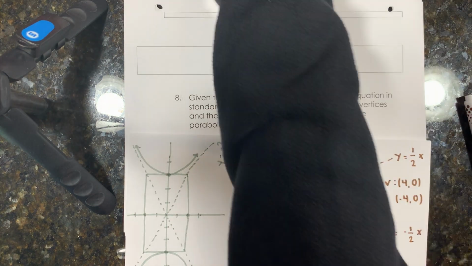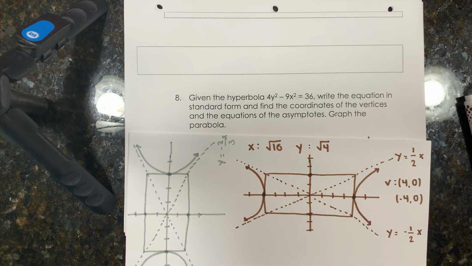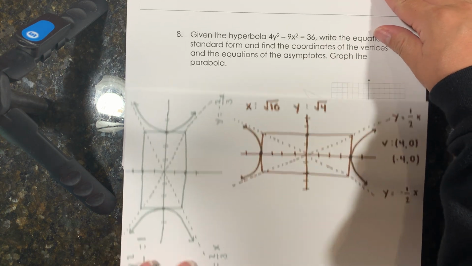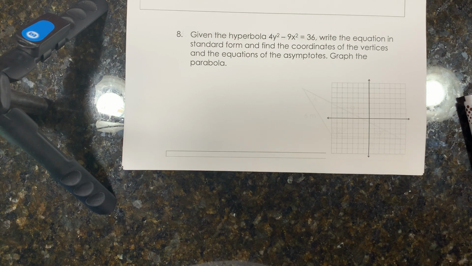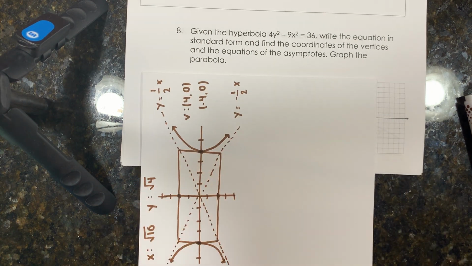Now looking at number 8, it's going to be similar, but we have to do a step first before we can actually graph this. So what we're going to do is put this into standard form first, and then we'll go into actually diagramming it. I have to divide everything by 36.